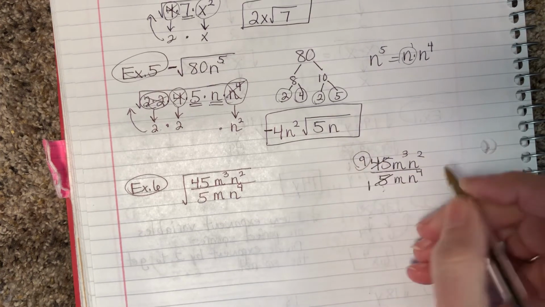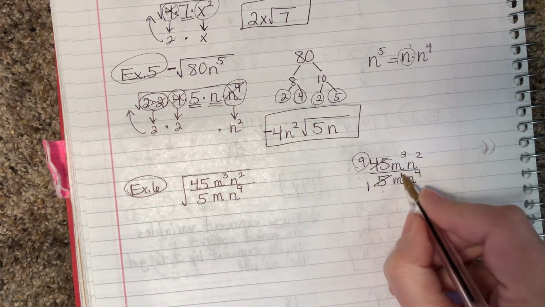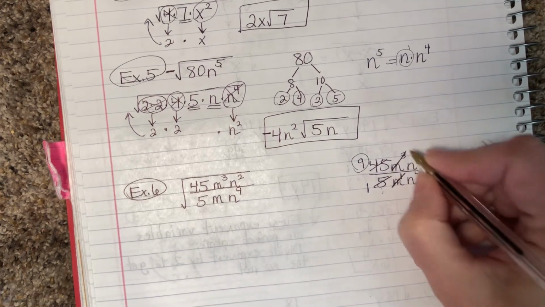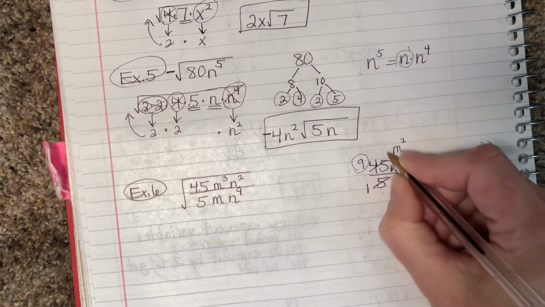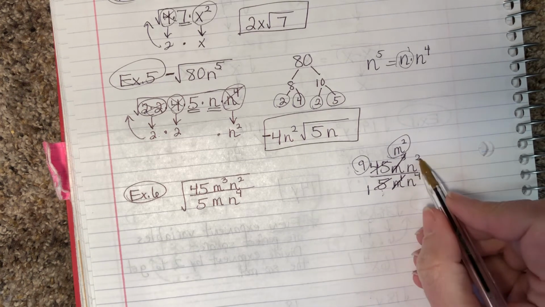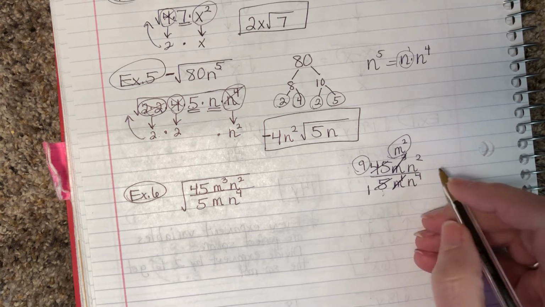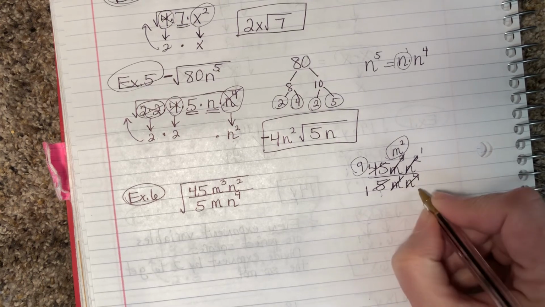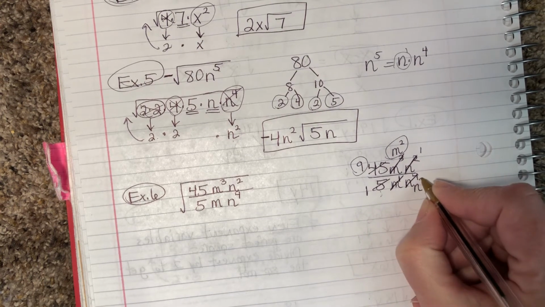I get a 9. I can cancel this m out of these 3. There's 2 left over on the top. And then there's 4 down here and 2 here. So I can cancel 2 out of this 4, and I leave 2 behind.